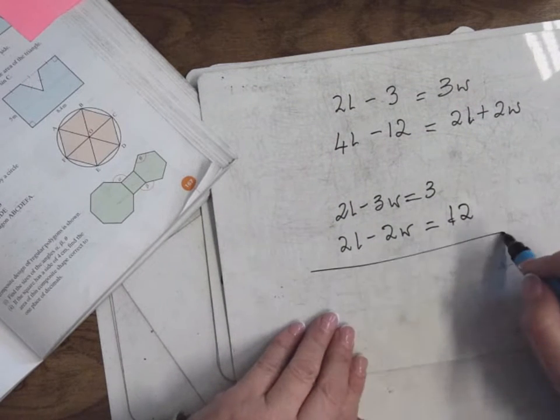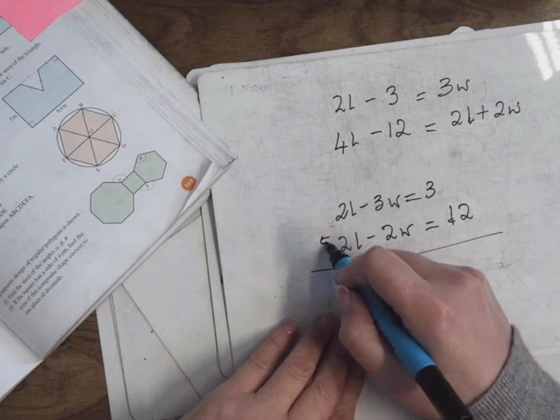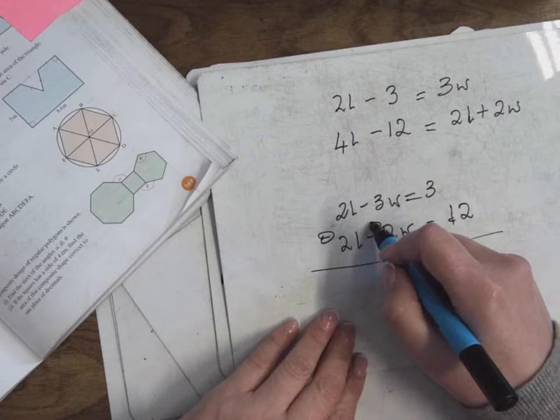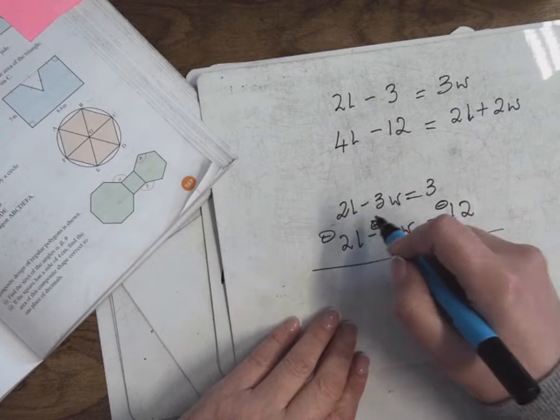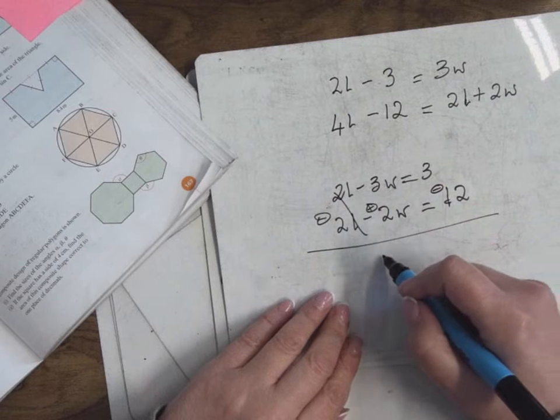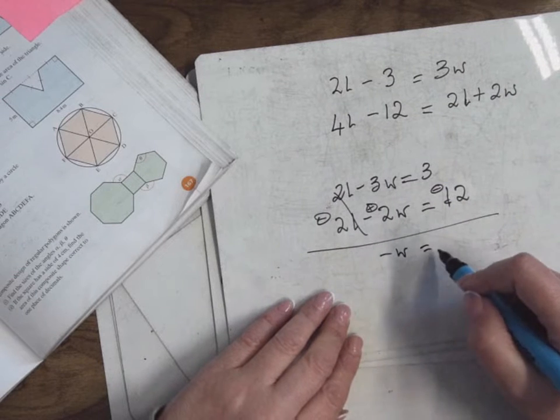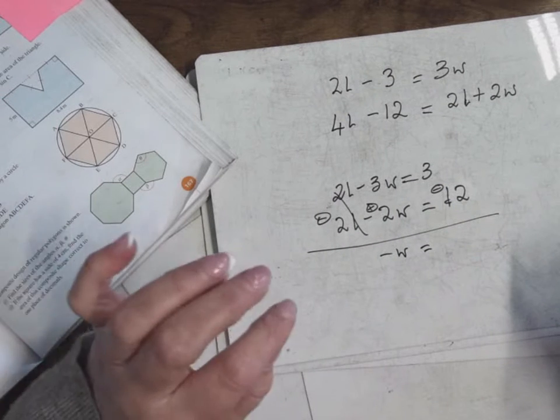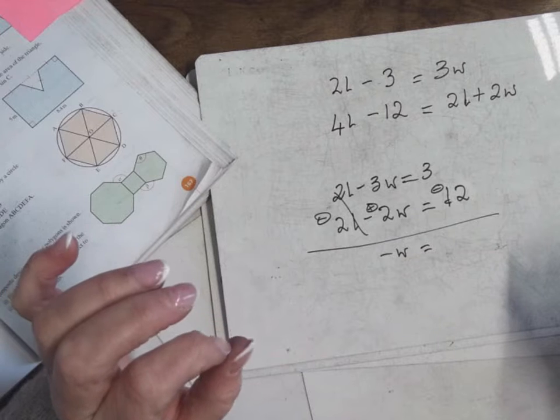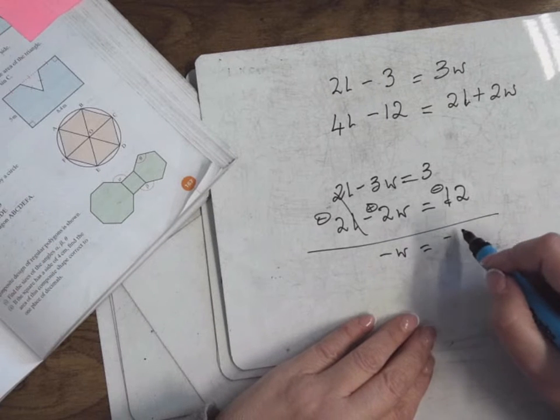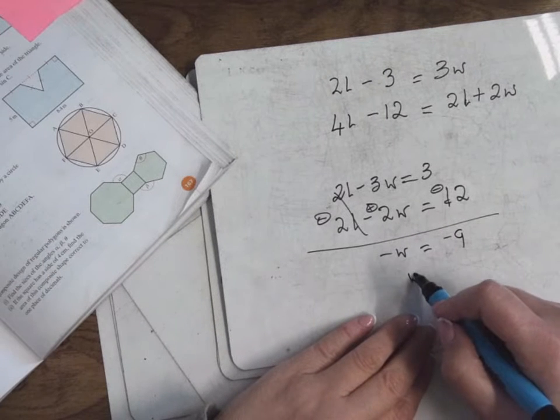Right, write simultaneous equations, change that to a minus, that becomes a plus, that becomes a minus. They cancel, you'll get minus W is equal to minus 9, so the width is 9.